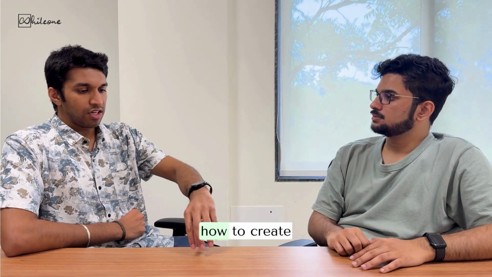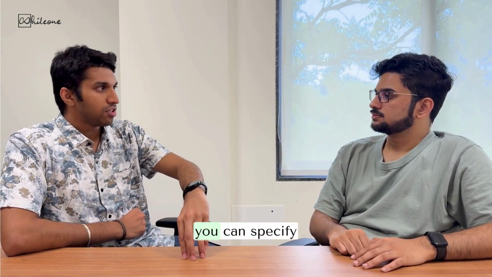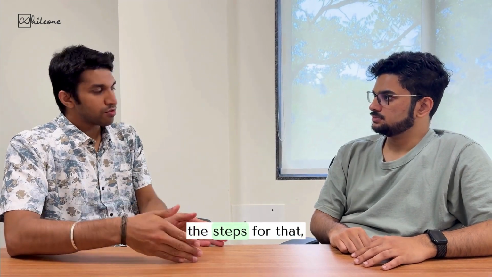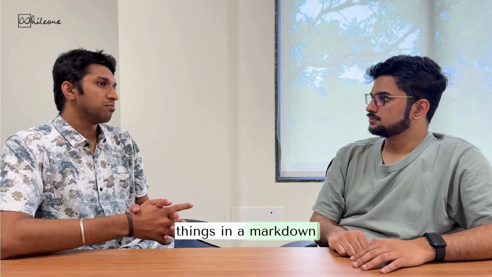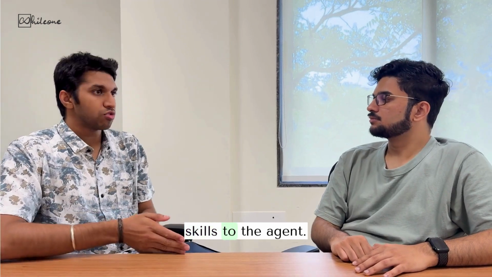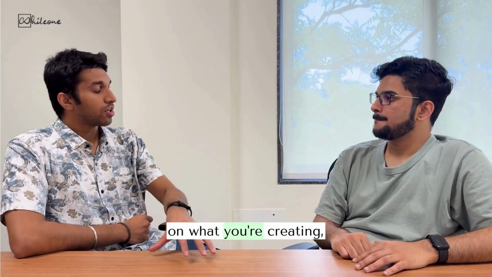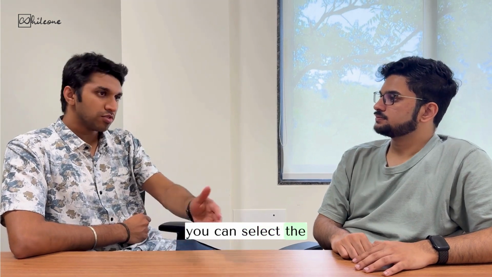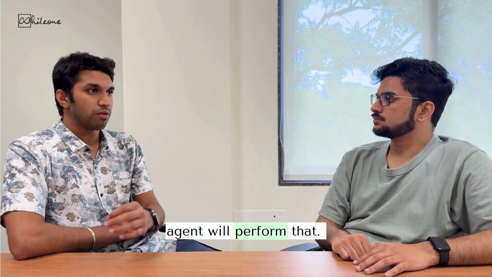So essentially, how to create a front end. You can specify the steps for that, the main things, in a markdown file. And that's how you essentially assign skills to the agent. Based on what you are creating, you can select the specific skill, and the agent will perform, in some sense, better than what it would have done generally. Okay, that's cool.